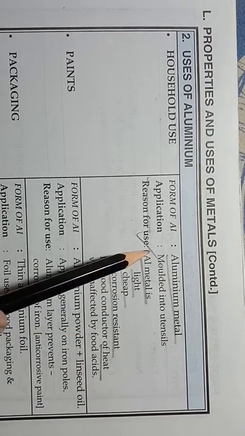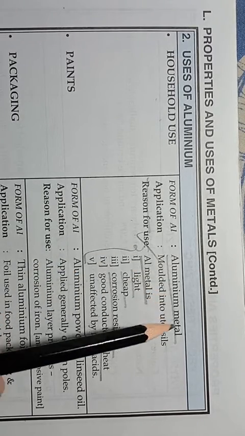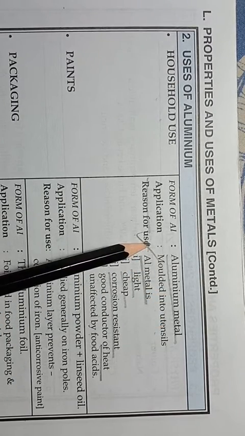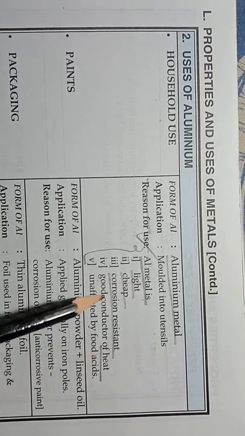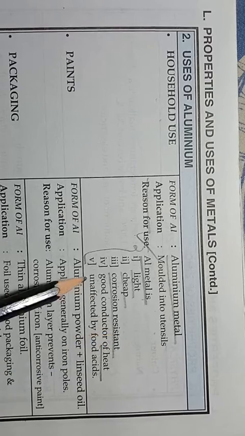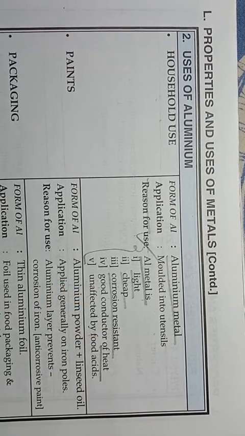So these are the reasons why we use aluminium utensils at home: light metal, cheap, corrosion resistant, good conductor, and unaffected by food acids.